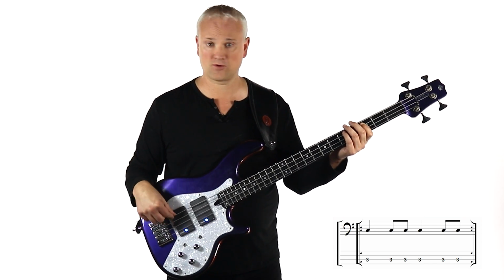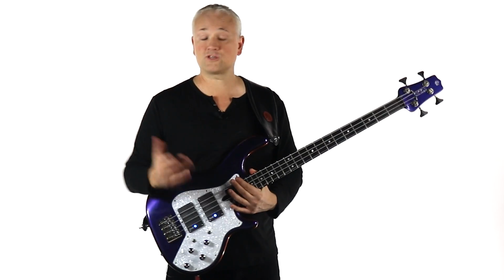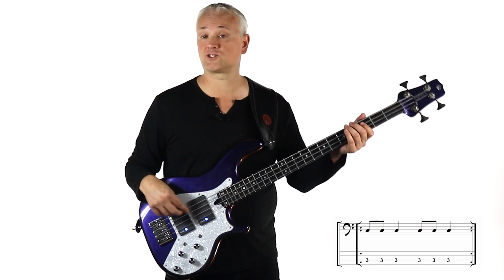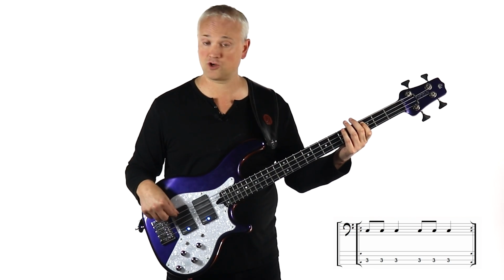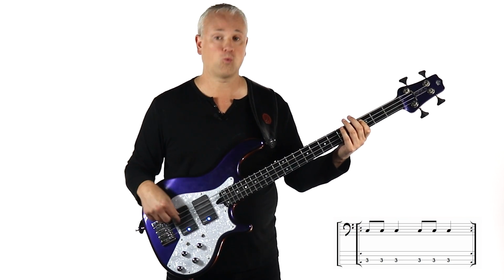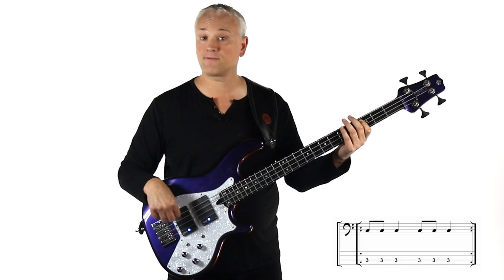1, 2 and 3, 4 and. Now let's try 2 eighth notes and a quarter note. So that's going to be 1 and 2. And then for the full bar, 1 and 2, 3 and 4. 1 and 2, 3 and 4.